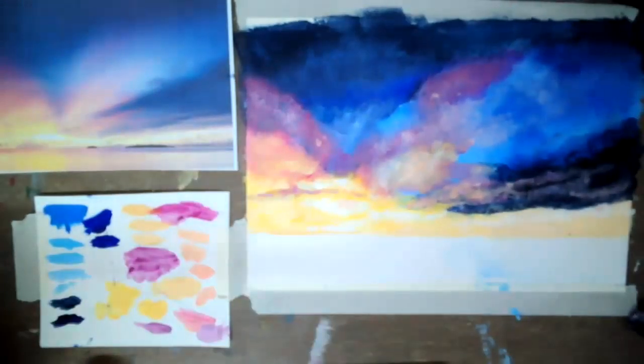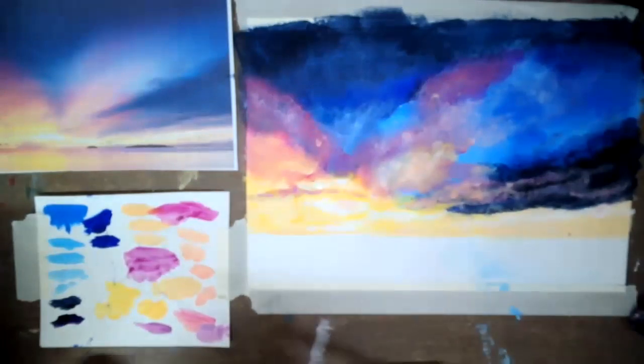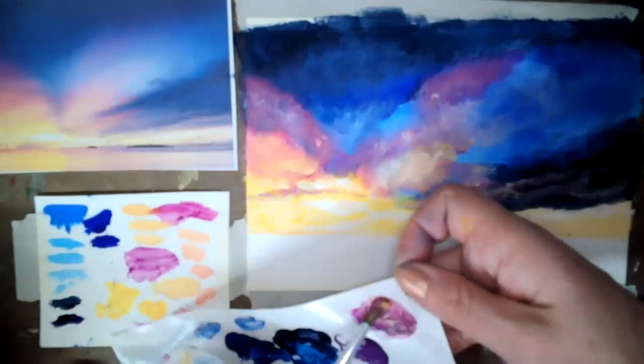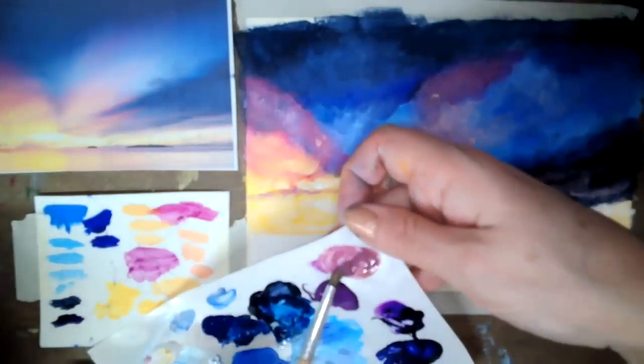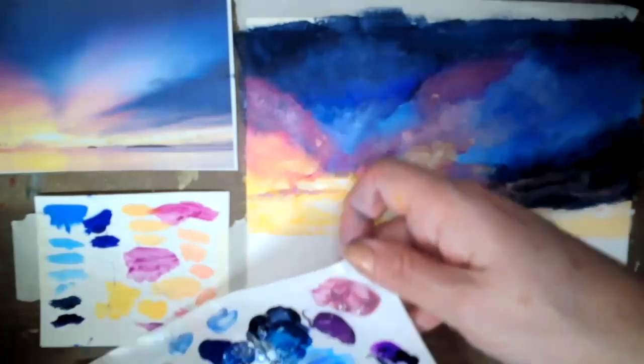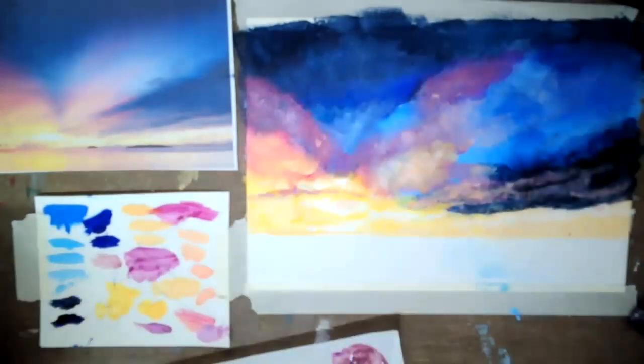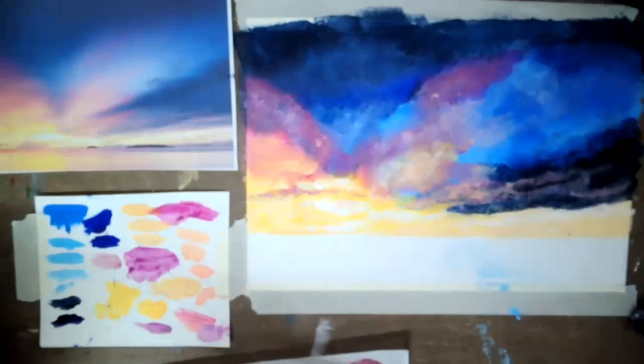I'm actually adding a bit of yellow to this here. So it's a bit of purple and a tiny bit of warm Cajun yellow. See what colour that looks like. Okay. See if it covers.